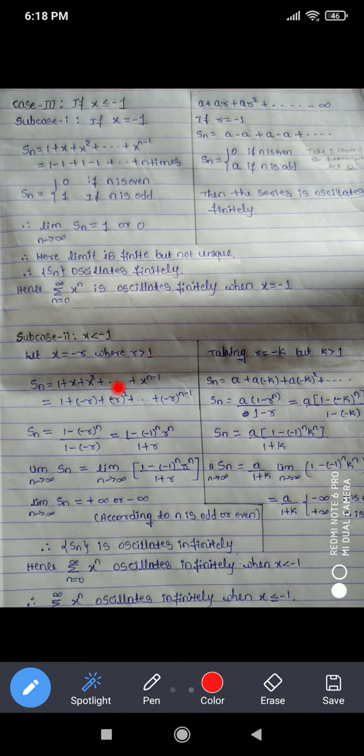So now consider the sum of the n terms of the series. Then substitute minus r where it is x. We get 1 plus minus r plus minus r whole square plus, and so on, up to minus r to the power n minus 1. Now using the formula for the sum of a geometric series, that is Sn is equal to a into 1 minus r raised to n divided by 1 minus r, because r is less than 1. So the x value is less than 1.